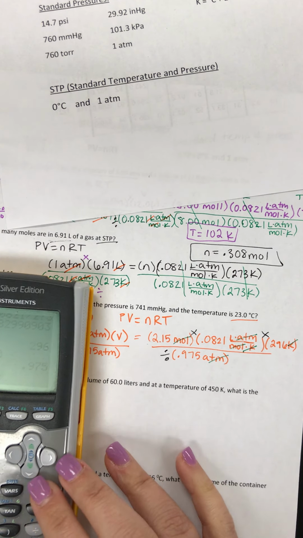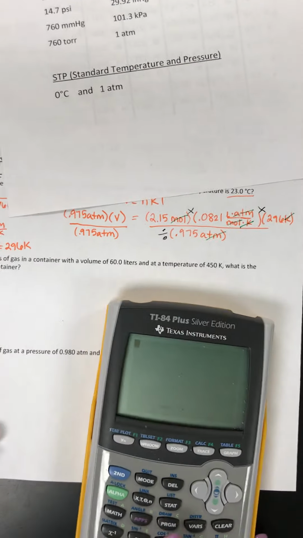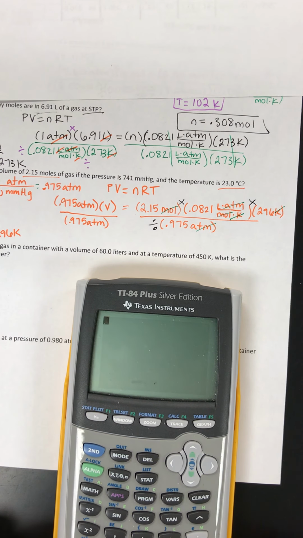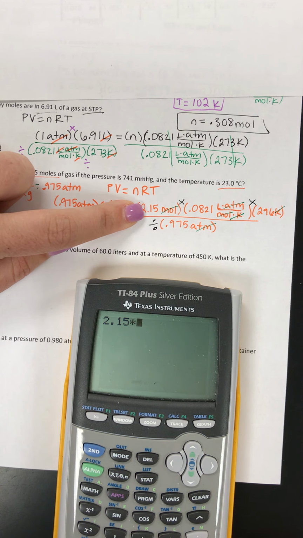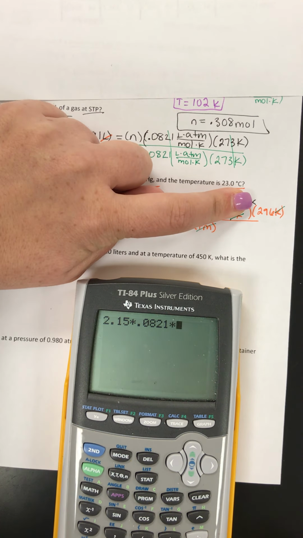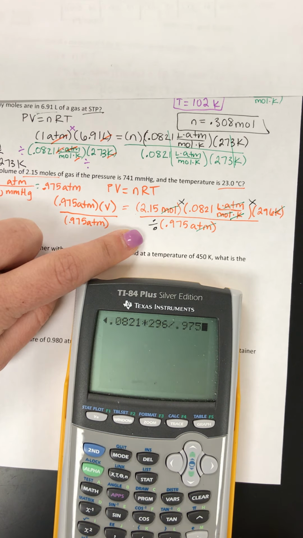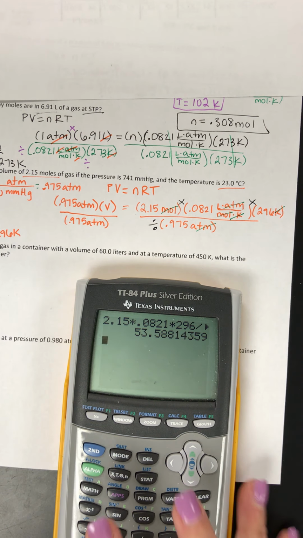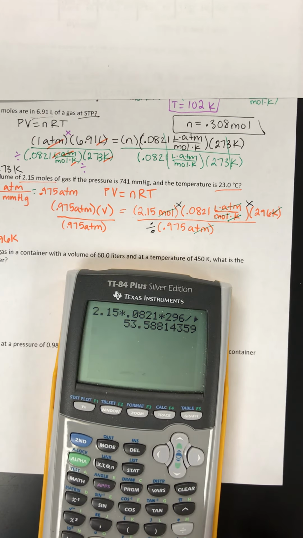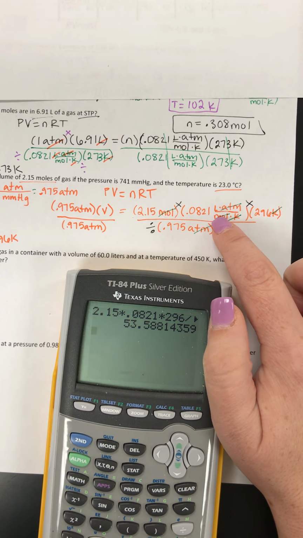Okay, so you can see, let's get this up, 2.15 times 0.0821 times 296 divided by 0.975. All right, so that's my volume, and that's gonna be in liters because that's the unit that didn't cancel.